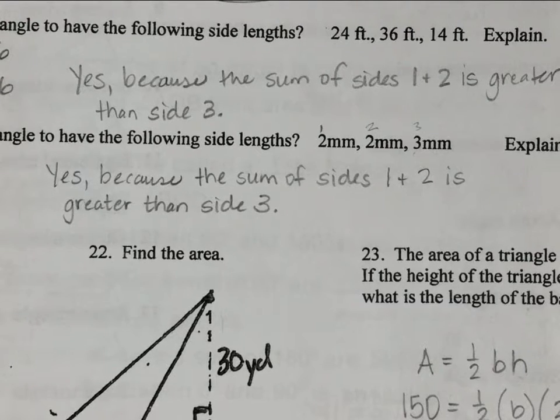You need to know how to explain this. On your test tomorrow, if it says to explain it, then I need you to tell me why it is a triangle. Okay. Any questions on that so far?